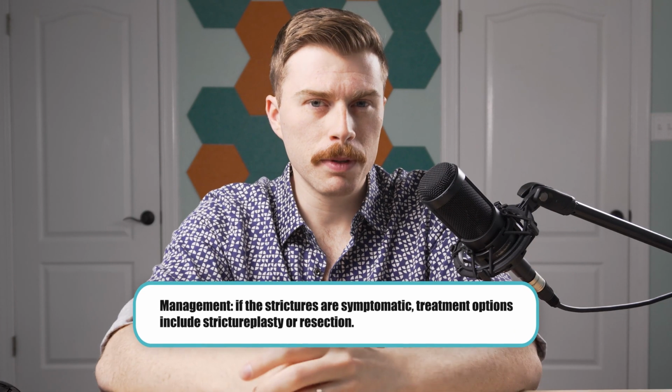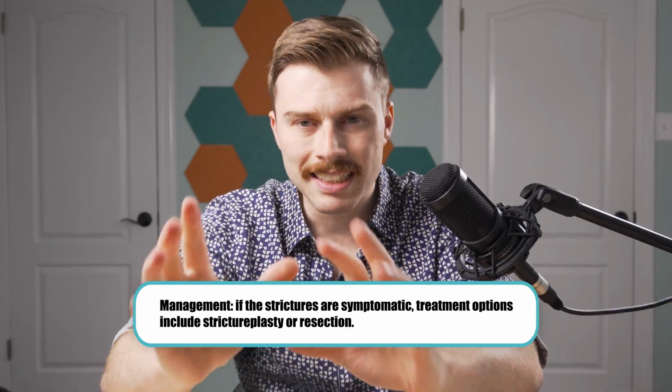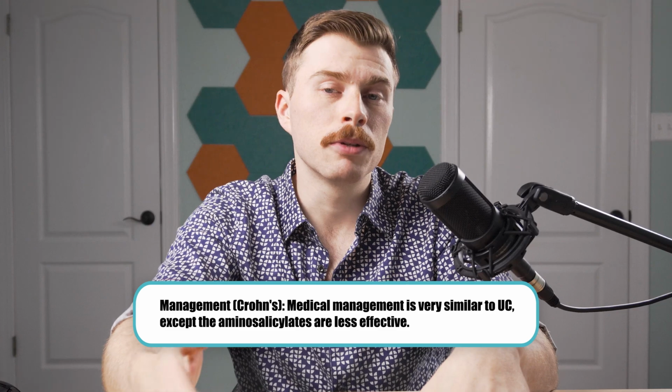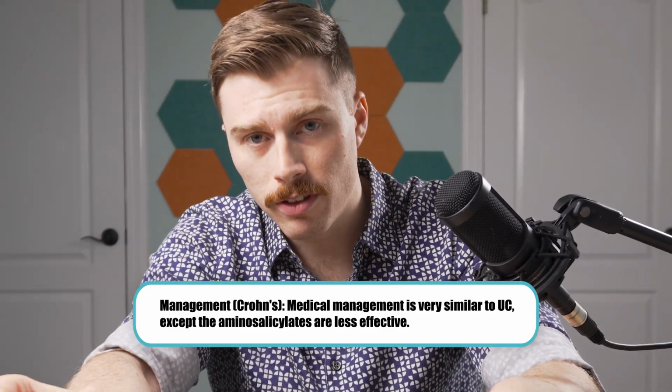If the strictures are symptomatic, then treatment options include strictureplasty or resection. But on exams, treatment questions tend to be just about managing the Crohn's overall. And medical management for Crohn's is very similar to UC, except the aminosalicylates are less effective.